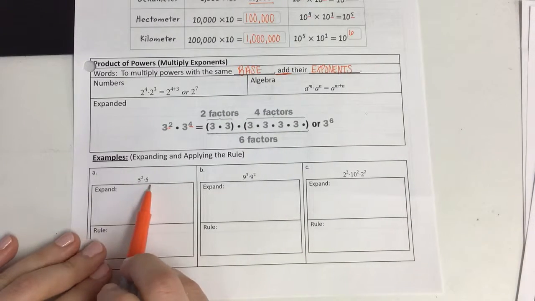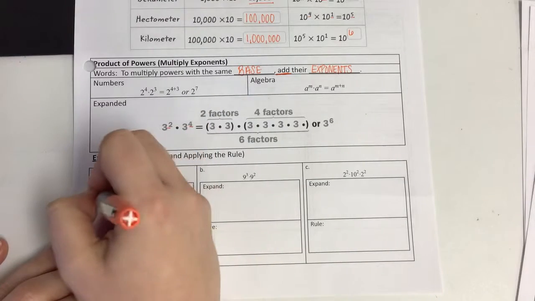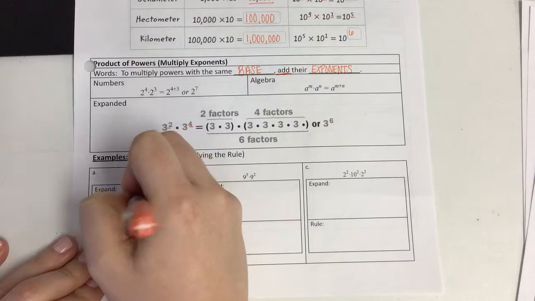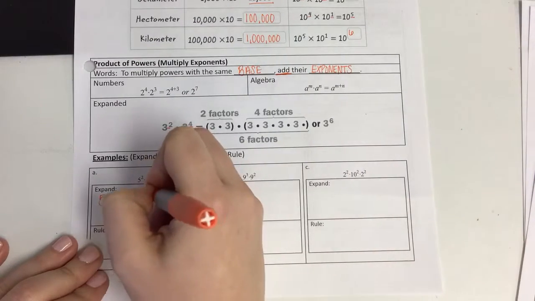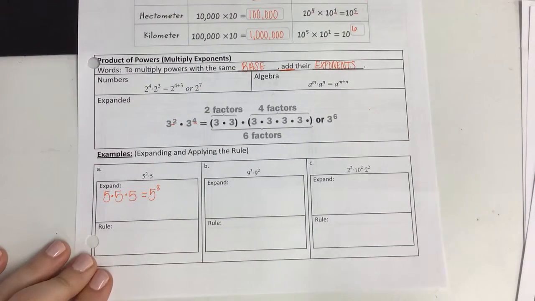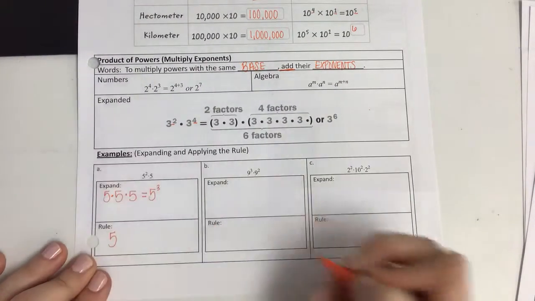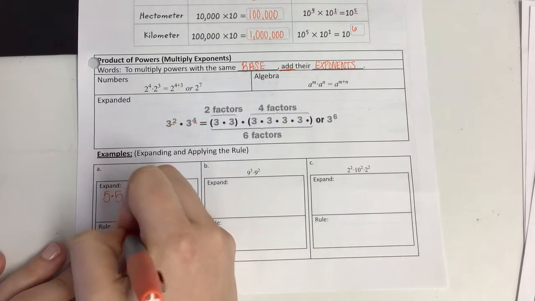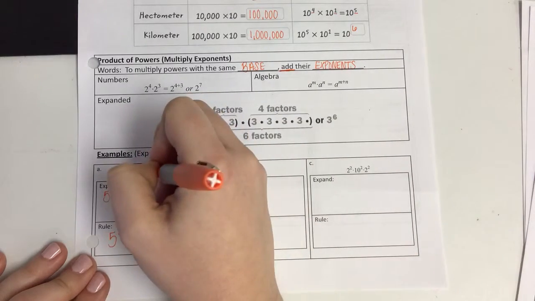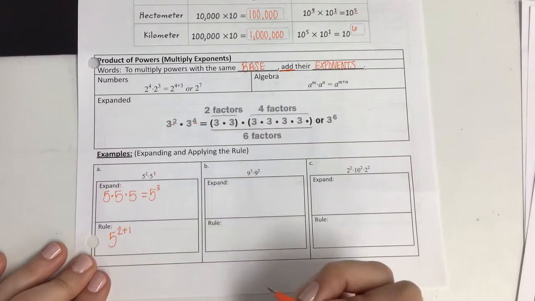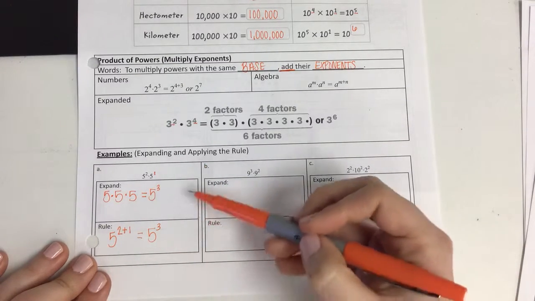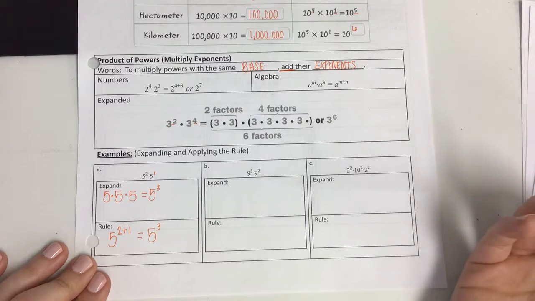So we have 5 squared times 5, and when we expand that, that would be 5 times 5 for my 5 squared, times another 5. When I'm multiplying 3 5's together, I have 5 to the third power. So that's by doing it with expansion. I could do the rule, which is where I add my exponents. So I have 5 to the 2 plus, but my next number doesn't have an exponent. If it doesn't have an exponent, the exponent is 1. So I have 5 to the 2 plus 1, which is 5 to the third power. So again, I don't care which of these 2 methods you want to use.